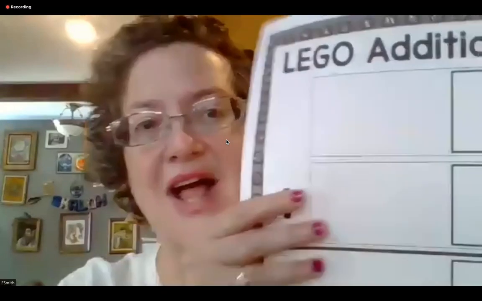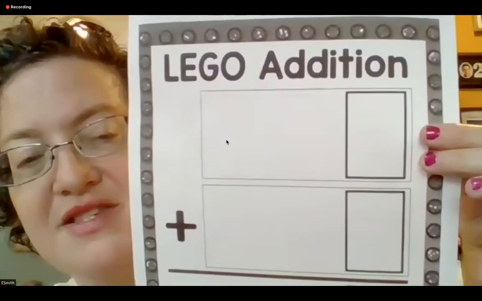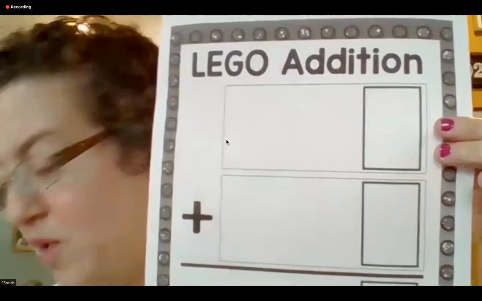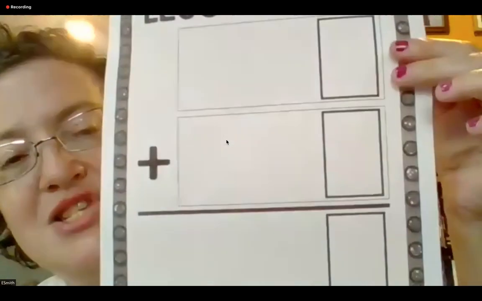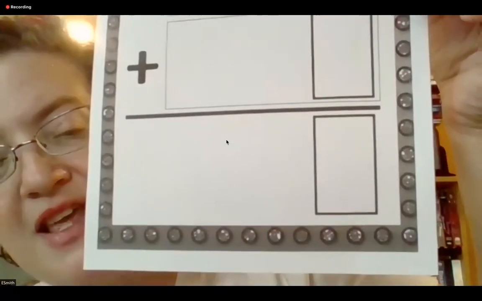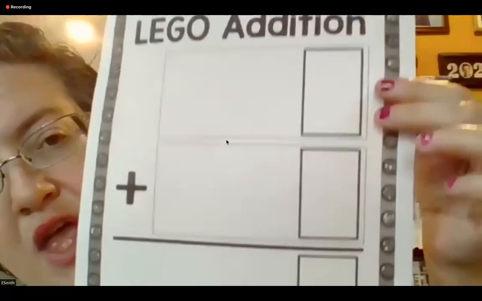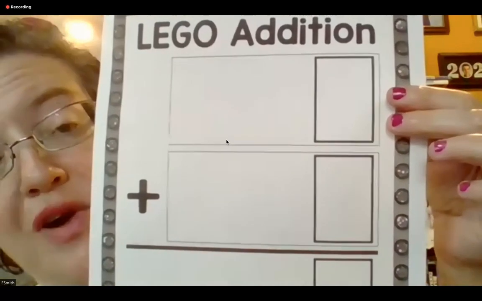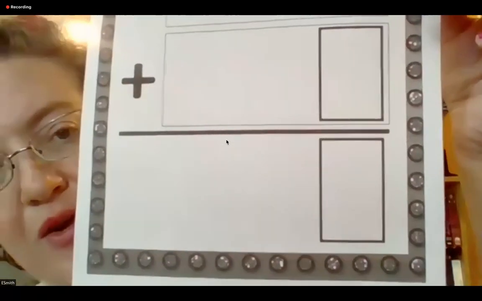I also sent a sheet, which is a Lego addition sheet, to your parents. It has the title Lego Addition. It has 2 boxes and a plus sign, and it has an area underneath. Those will be the two parts we're adding, and our sum will be here. So what I'm going to do is lay my Lego addition sheet down on the table spot next to me. If you have your Lego addition sheet handy, you should do the same.